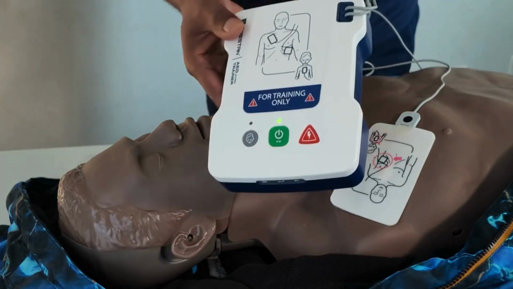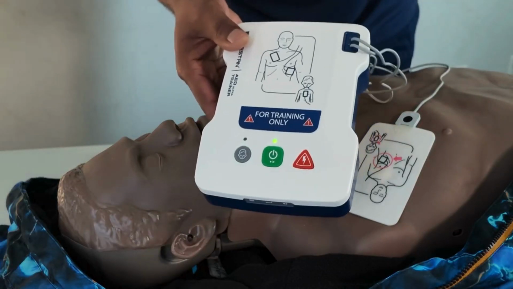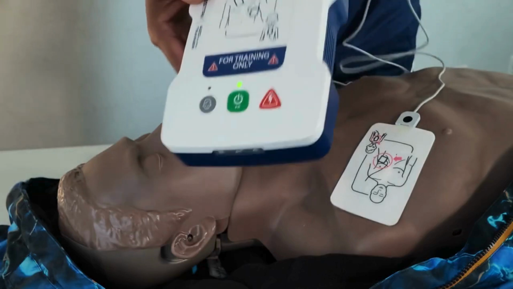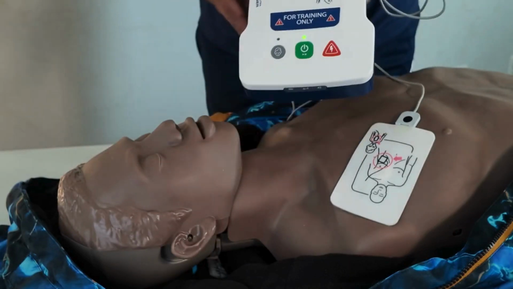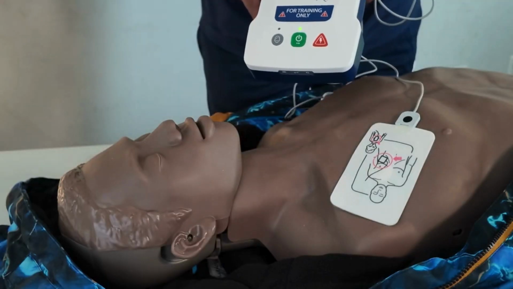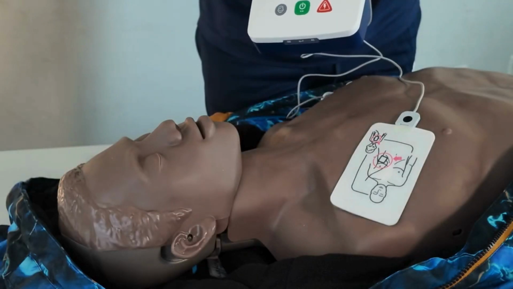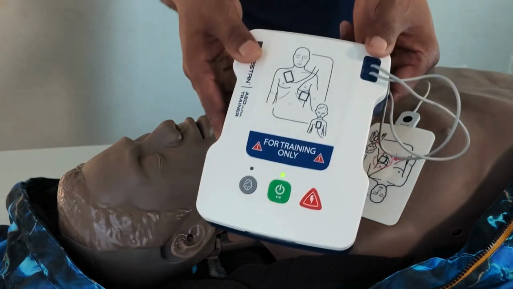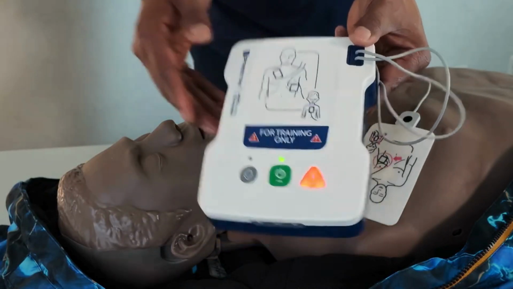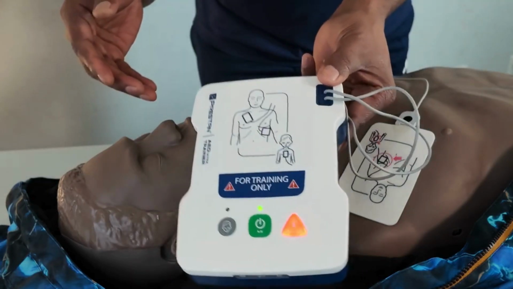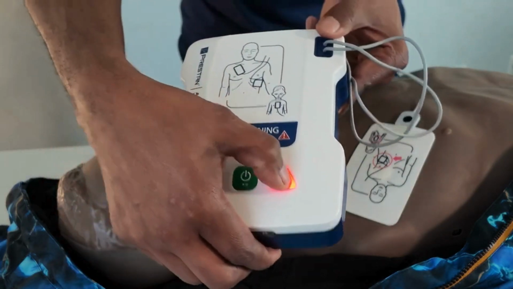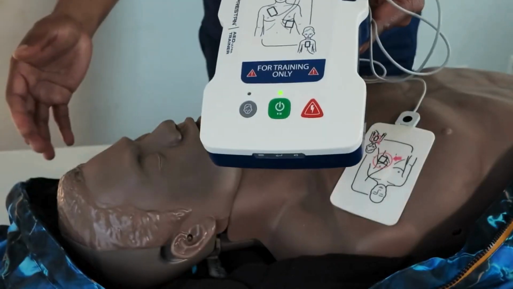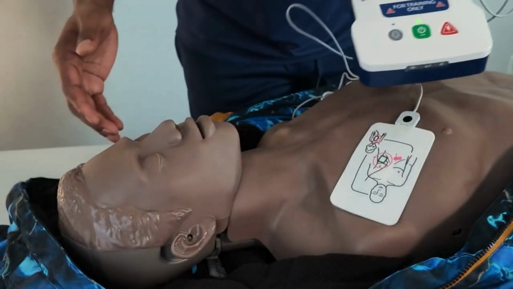Analyzing heart See, rhythm. this is the second time it's asking me to create Do not touch to the patient. give a shock. Analyzing heart rhythm. Shock advised. Do not touch the patient. Everyone clear. Press the flashing shock button. Press the shock button now. Shock delivered. Begin CPR.